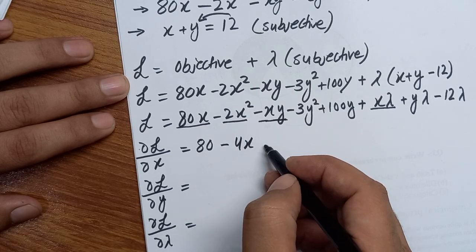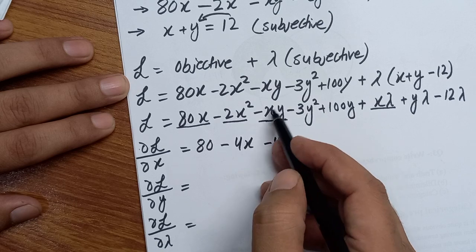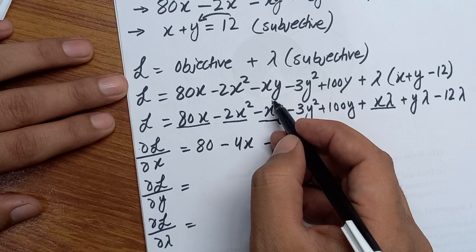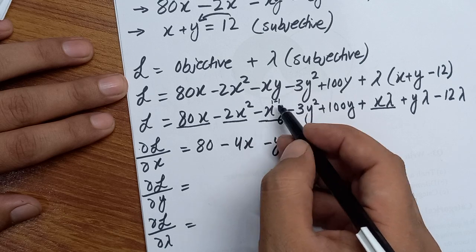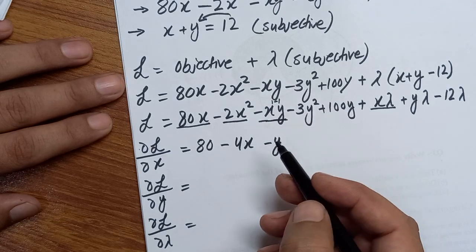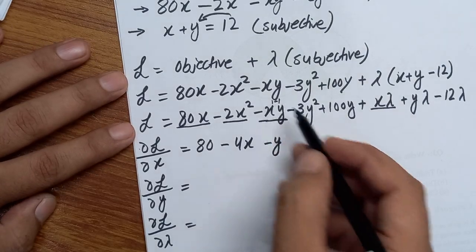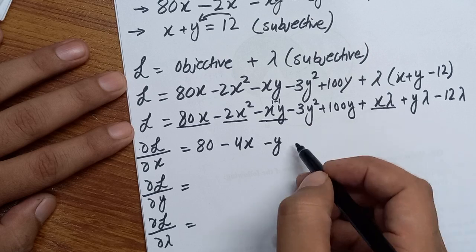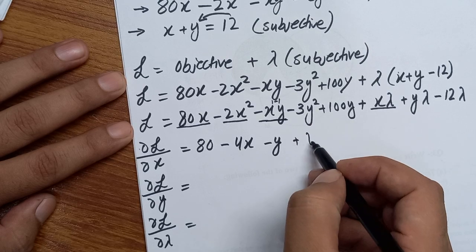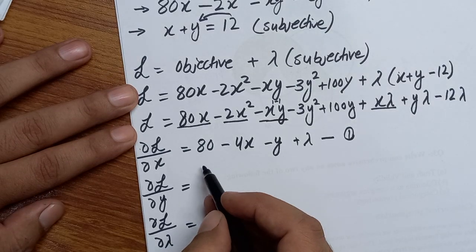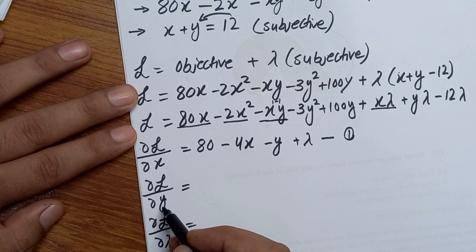Then we have minus y, x will be removed because it contains minus 1, and the coefficient is 1, so that's why I do not write x only. Then we have plus lambda here. This is equation 1.